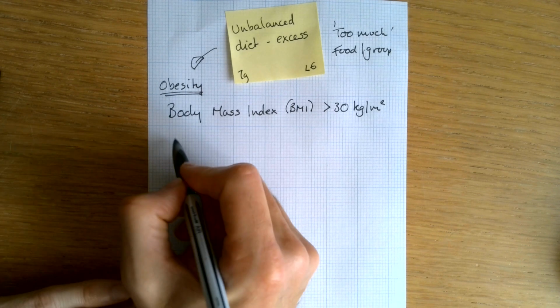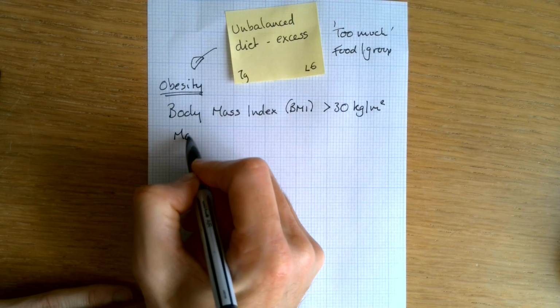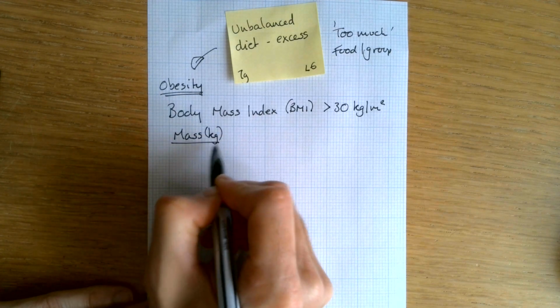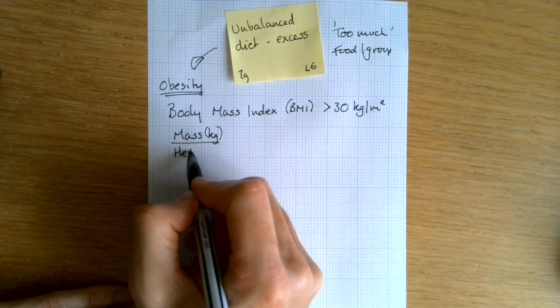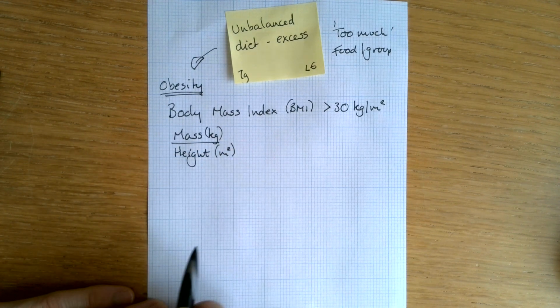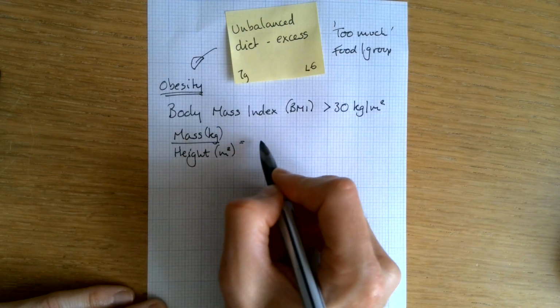So how do you calculate it? You need to take two measurements. You need to know your mass, so you need to pop on a set of scales, measure your mass in kilograms, and then you need to measure your height, and that has to be in meters, and then we square that number. So here's an example of how it might work.